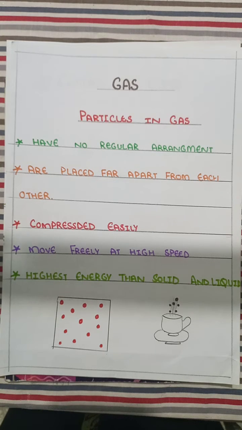In a gaseous substance, the particles have no regular arrangement. No regular arrangement means they are arranged in an irregular pattern. They have no sequence of arrangement of the tiny particles. They are scattered in the substance. In a gaseous substance, the particles are placed far apart from each other, meaning they have enough space, and they can move freely at high speed because the space between the atom particles is very large and they have enough space to move freely at high speed.